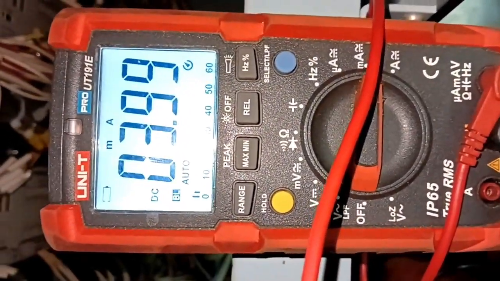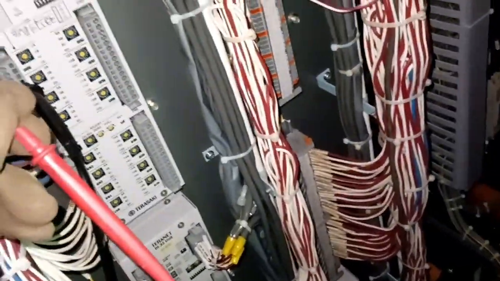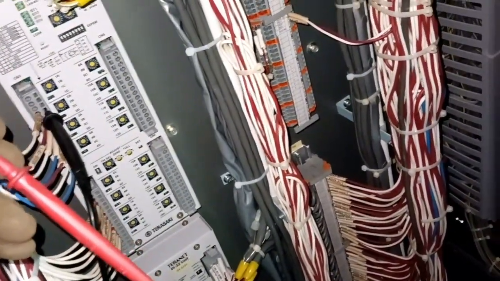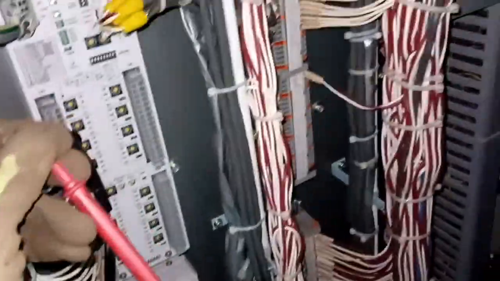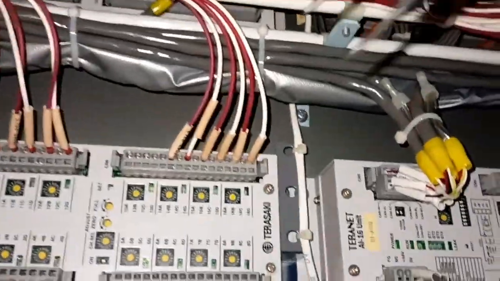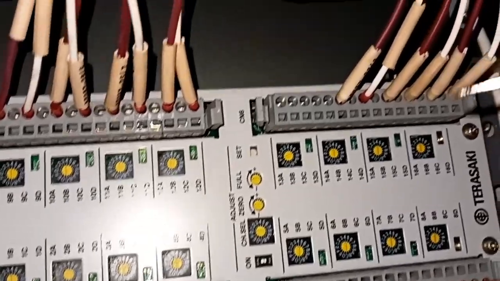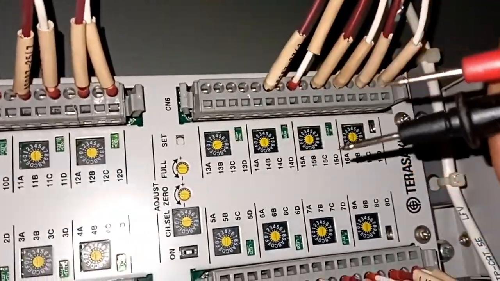Now you can find it is around 3.99 milliamps, approximately equal to 4 milliamps. Now DG4 is off load, so we are getting exactly 4 milliamps. That means we are getting the data. So the data is not being processed by this AI card, and it is not sent to the human machine interface display unit.